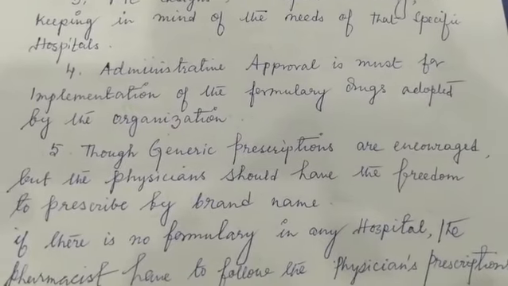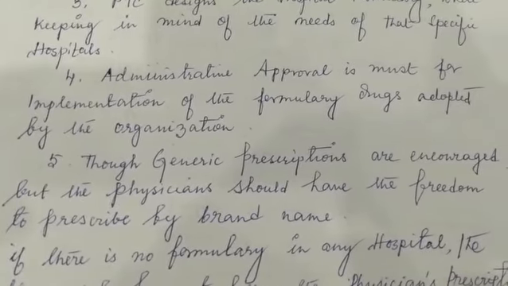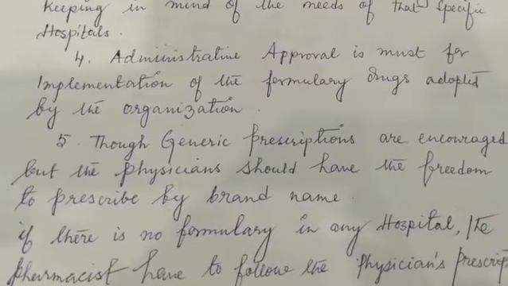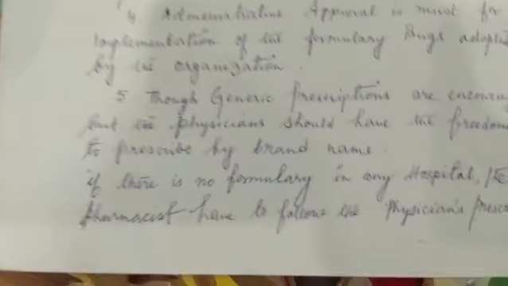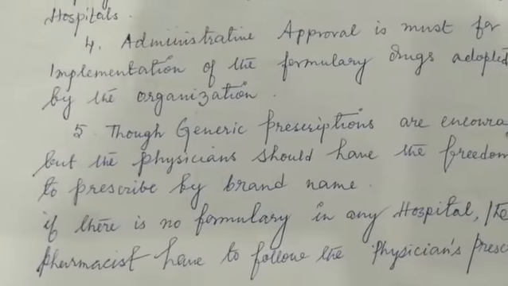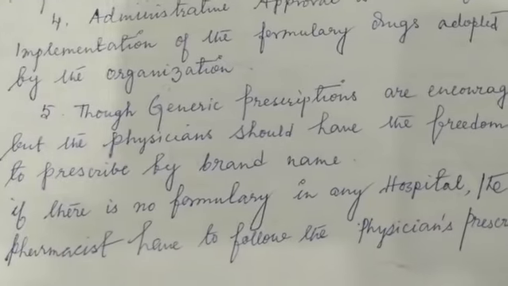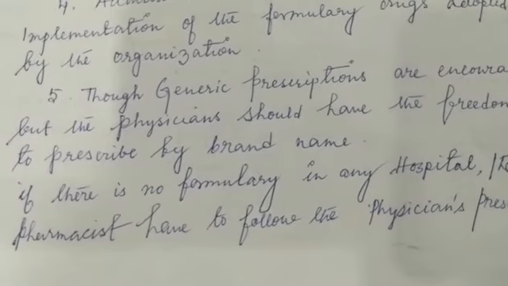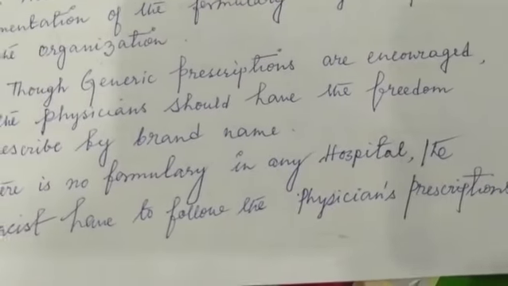Fifth point is: though generic prescriptions are encouraged, the physician should have the freedom to prescribe by brand names also. So the physicians have the liberty to prescribe by brand name also. If there is no formulary in any hospital, the pharmacist has to follow the physician's prescription. So that is a must.